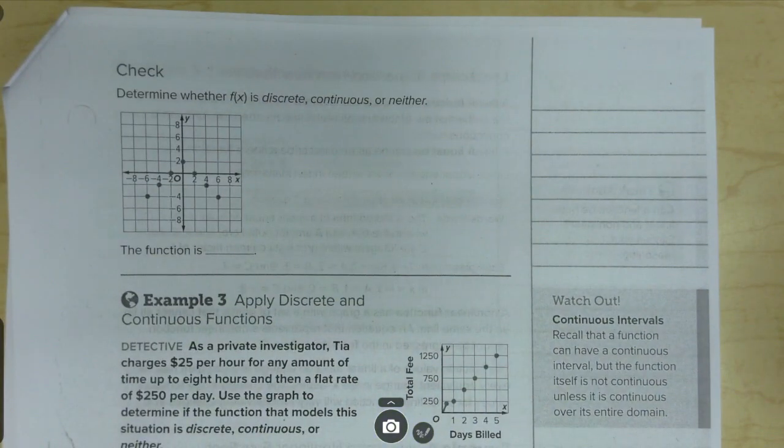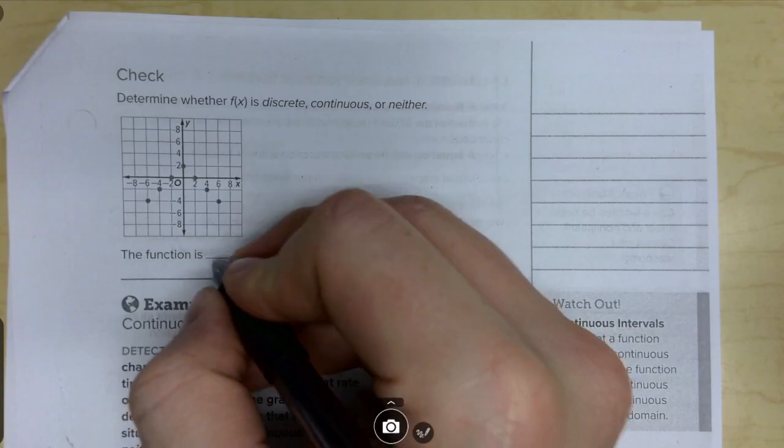Moving along. Check. Pause video. Check to determine whether f of x is discrete, continuous, or neither. All right, welcome back. Now, taking a look, I see just a bunch of dots, and by definition, just a bunch of dots is going to be discrete.